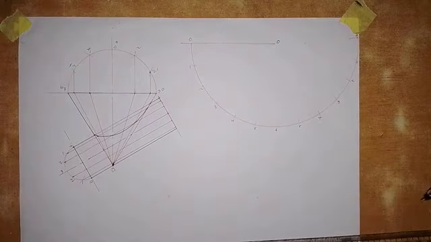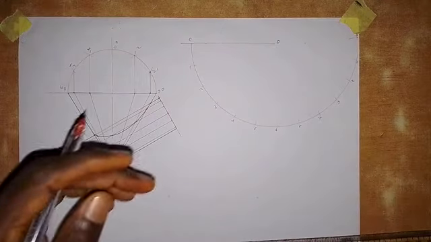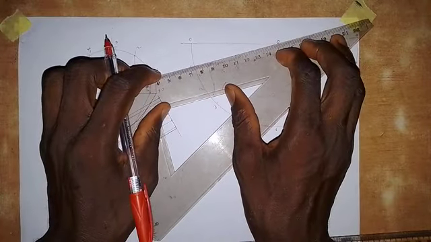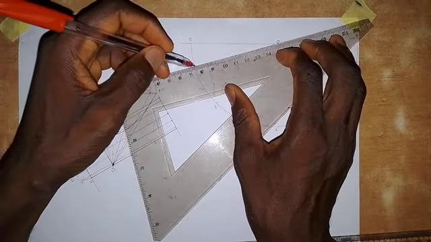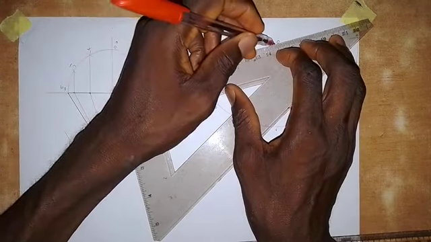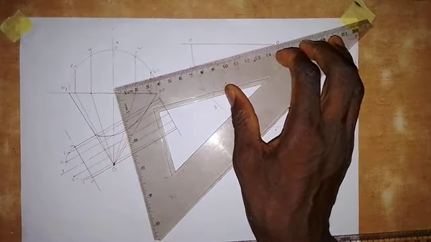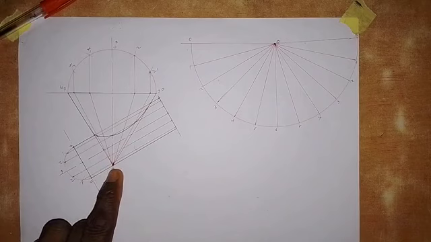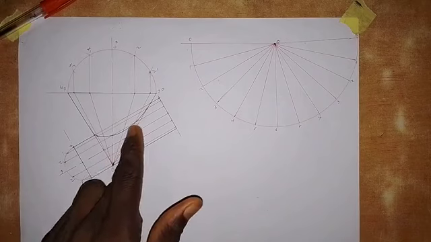The next thing we are going to do is connect these points together with point O, which is the apex. So we join these points together. I'll pause the video and quickly do that. Alright, so then what we need to do is only take the distance from this point to each of these lines.